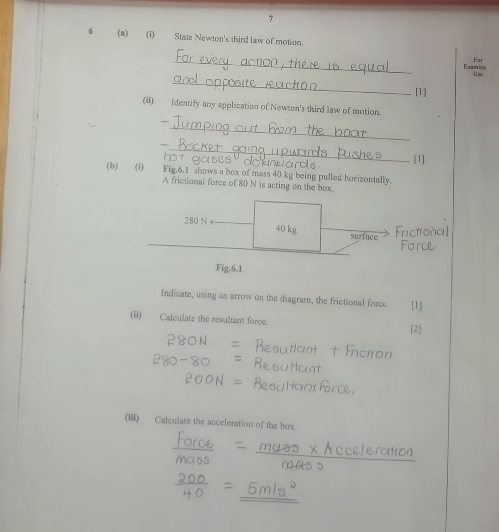And then on part 3, we're supposed to calculate acceleration. According to Newton's second law of motion, acceleration is equal to force over mass. So we are going to use the resultant force, and then we say 200 divided by 40 to get our acceleration is 5 meters per second squared.